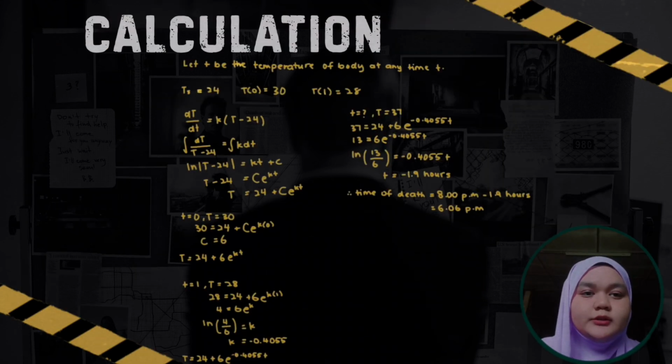Next, calculation. We gathered all the information that we got from the question. dT over dt equal to k(T minus 24). 24 is the room temperature at that time. We separate the variables and integrate both sides. Then the general solution is T equal to 24 plus C e power of kt. Next, we find the value of C. Thus, T equal to 24 plus 6 e power of kt.